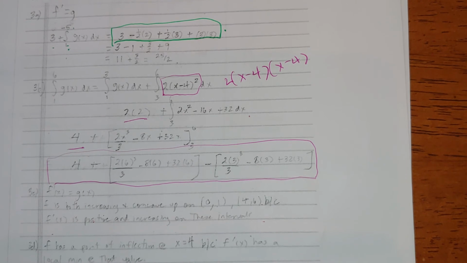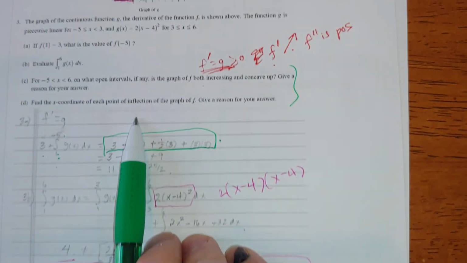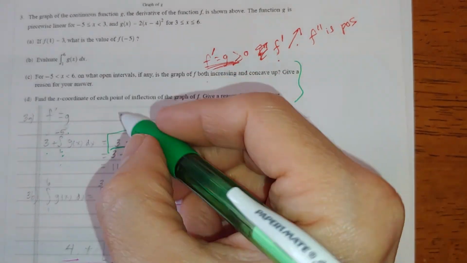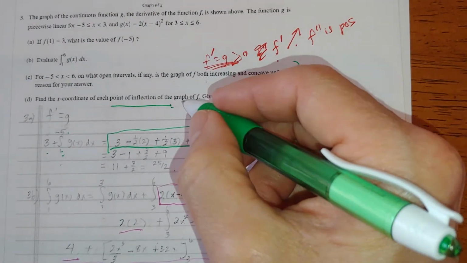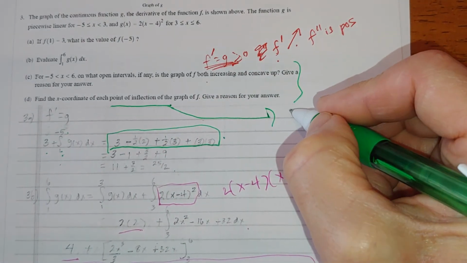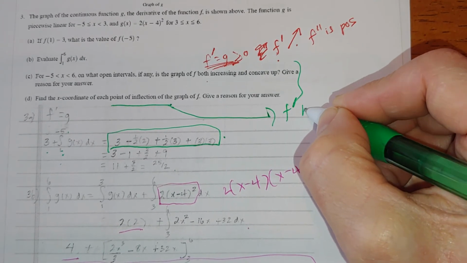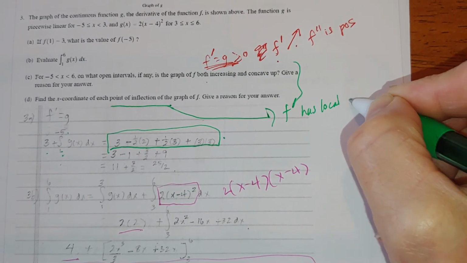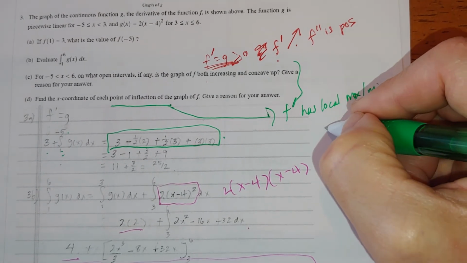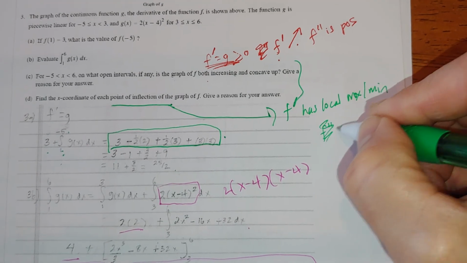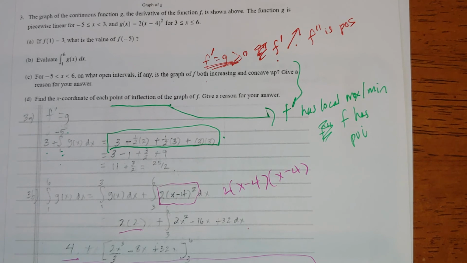All right, one more and we'll be done with this one. Find the x-coordinate of each point of inflection. So from the All About Me sheet, All About Me, I can't say it enough, wherever f prime, the first derivative, has local max and mins, that is where f has points of inflection.